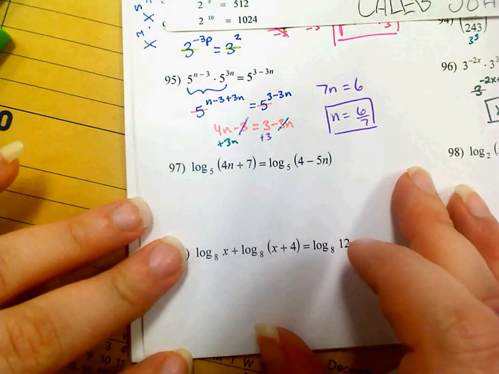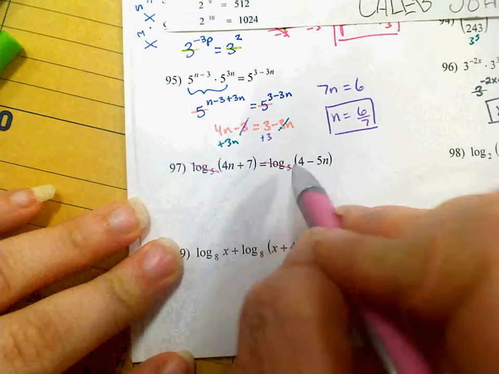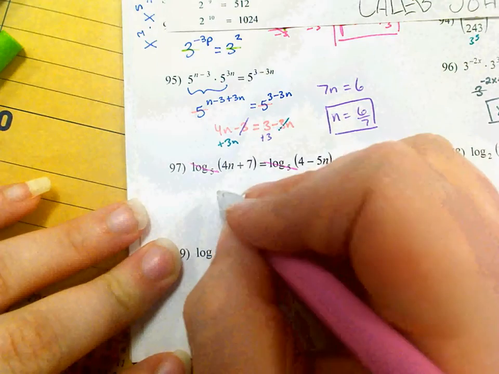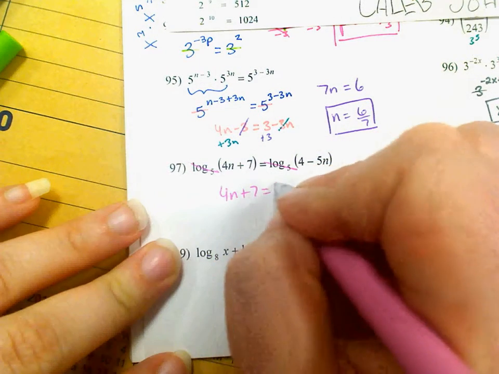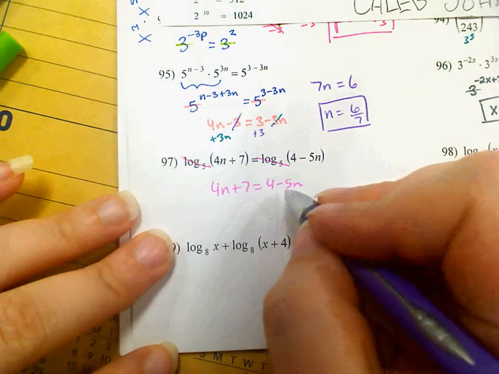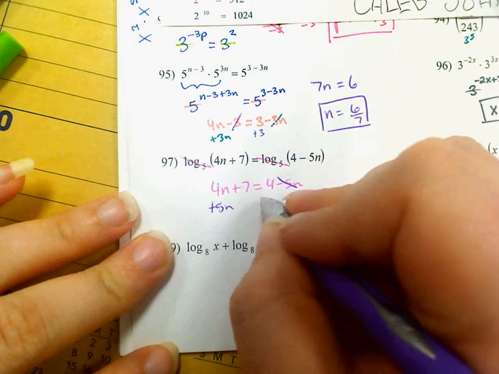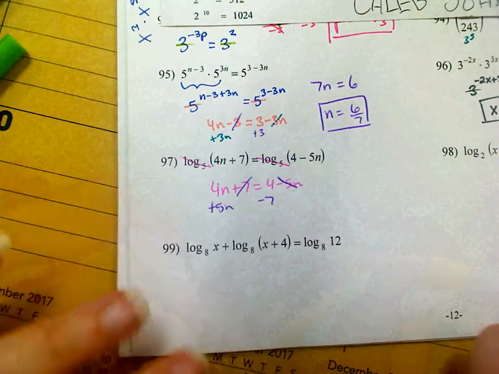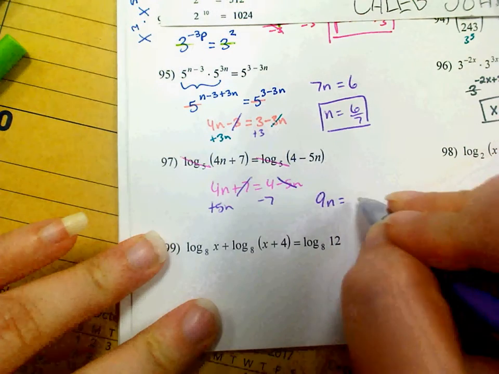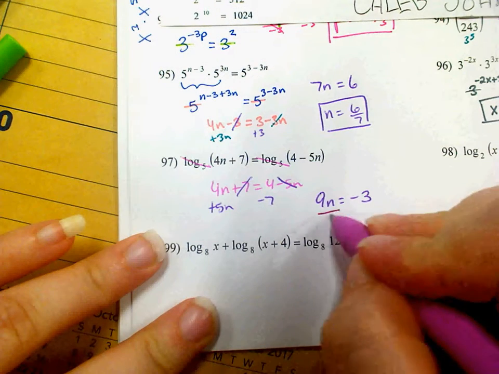I've got log of this equals log of that. The logs are already equivalent, just like when base raised to this equals base raised to that. So I'm really just dealing with the equation 4n plus 7 equals 4 minus 5n. I would normally add the 5n and subtract the 7, so I get all the variables on one side and all the constants on the other. So I'm dealing with 9n equals negative 3. Then divide by 9, and n equals negative 1/3.